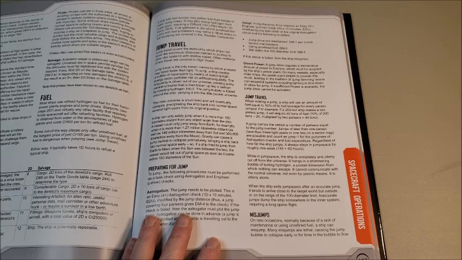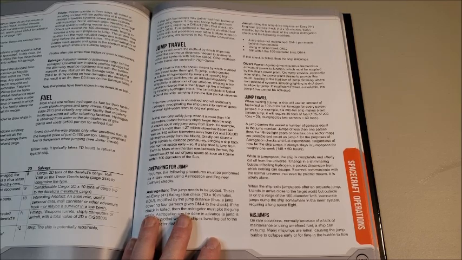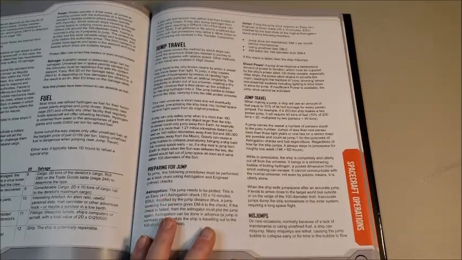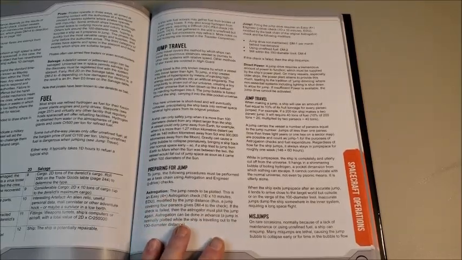That's kind of neat, and it brings up some interesting things for your game. How close to the planet can I jump? Where did they place the starbase? Based on jump shadow, basically what's blocking me from being able to go into jump. So it's kind of neat.